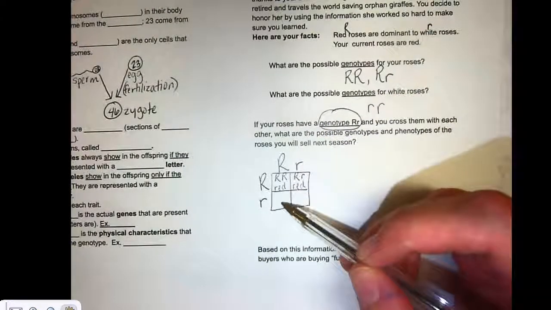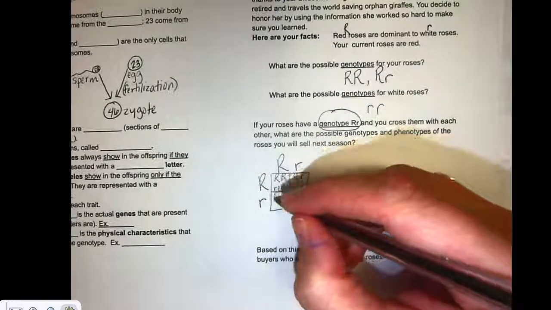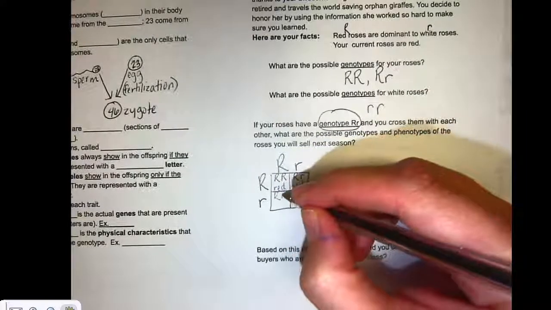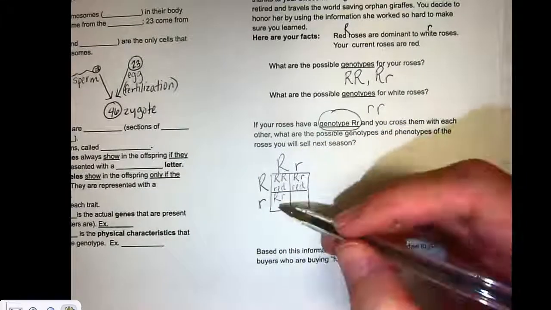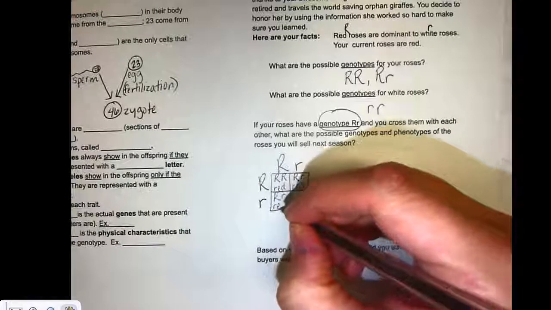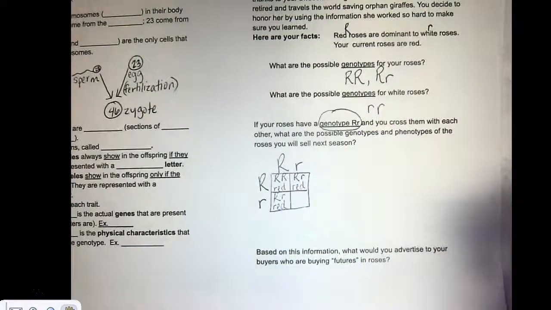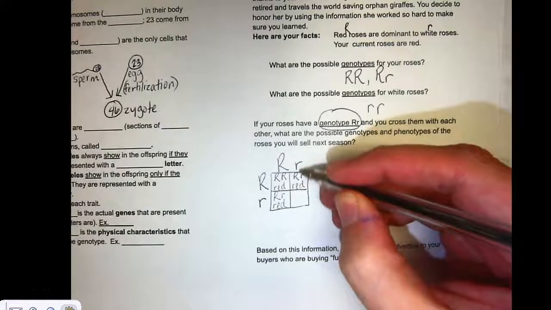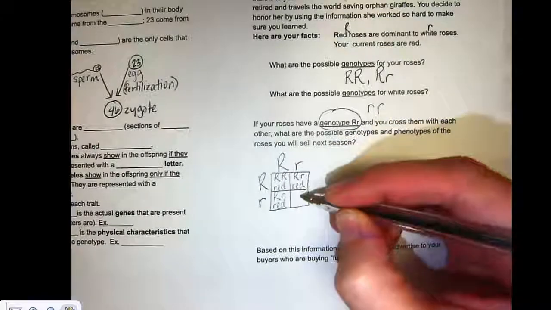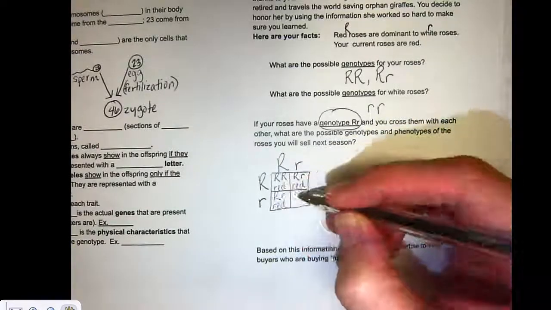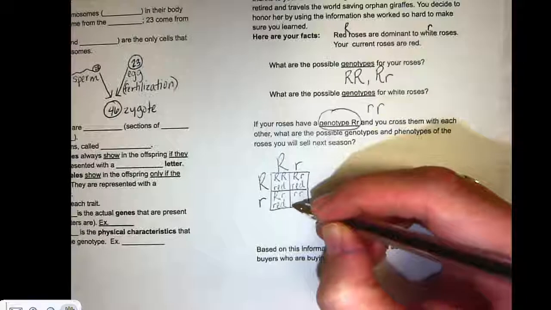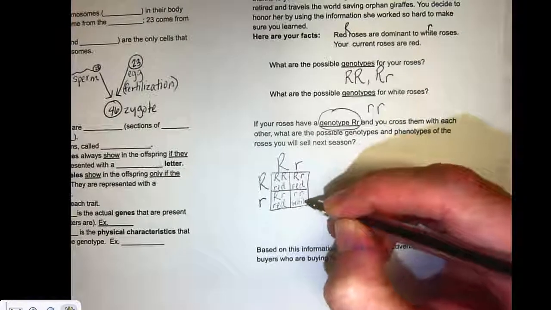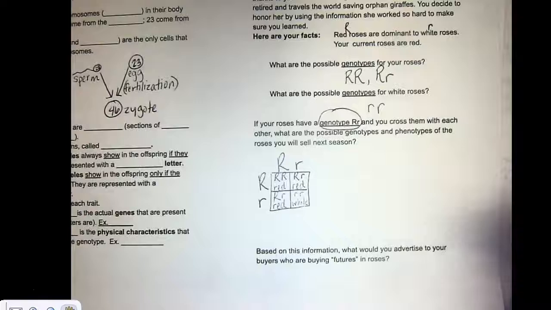Okay, in this box, they get the capital R from the top, lowercase r from here. Again, red roses. Alright, in this box, see, you've got to line them up. They get a little r from the top, a little r from the side. So these roses would be white. The only way to get white is both recessives.